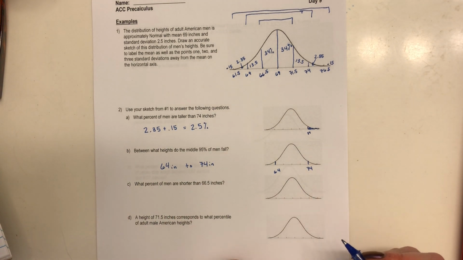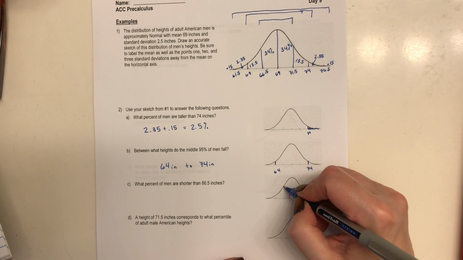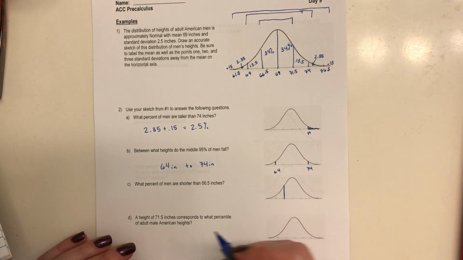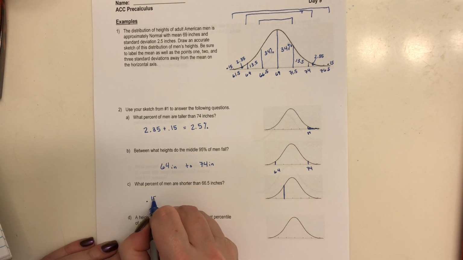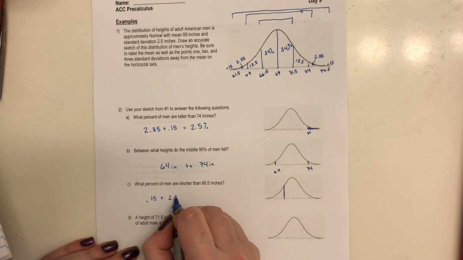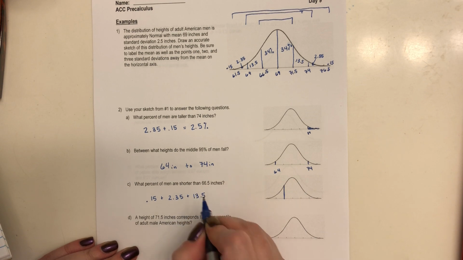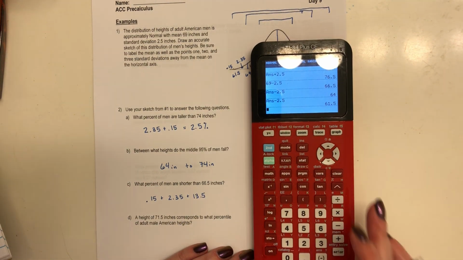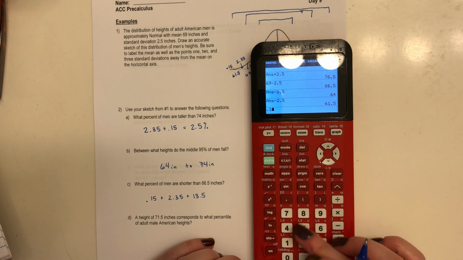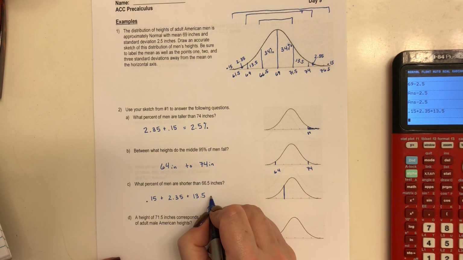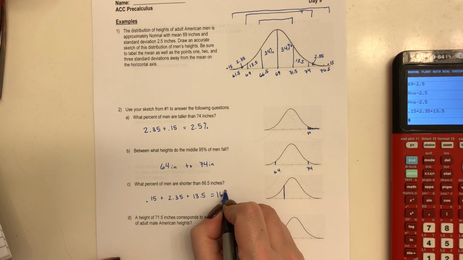What percentage of men are shorter than 66.5? Okay, so that's that line on the curve right there. And I know that what I need to do is add up 0.15 plus 2.35 plus 13.5. If I add all of that up together, 0.15 plus 2.35 plus 13.5, I will get 16%. Yes, it's just that easy.